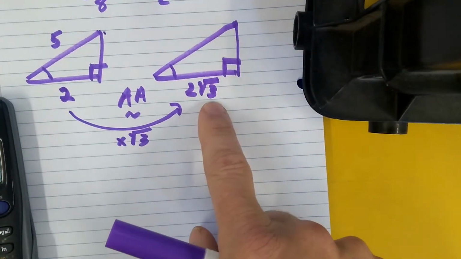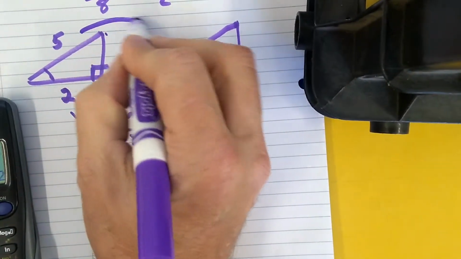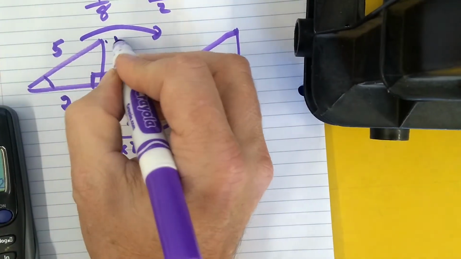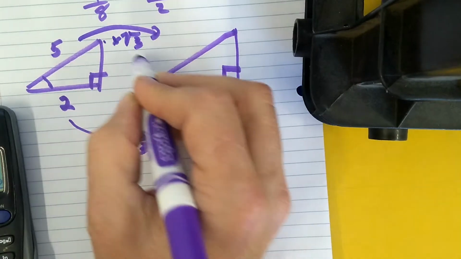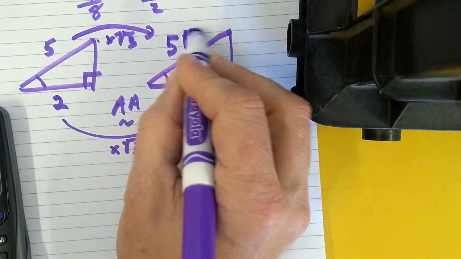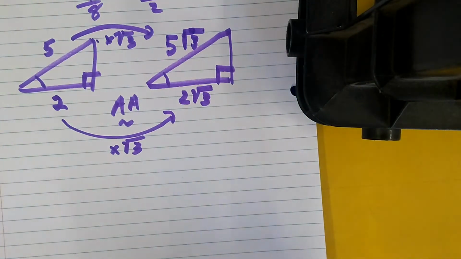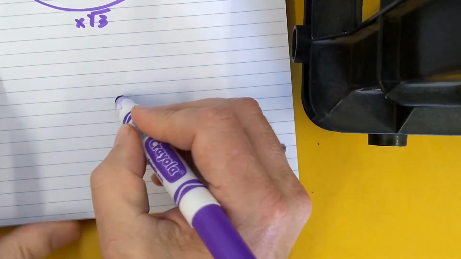So I'm multiplying by 1.7 there, but I'm also multiplying by square root of 3. So if I'm going from here to here, I'm going to multiply by square root of 3. And once again, I can turn that into 1.7, but if I want the exact number without any kind of rounding errors, that is 5 square root 3. Hopefully that's straightforward enough.